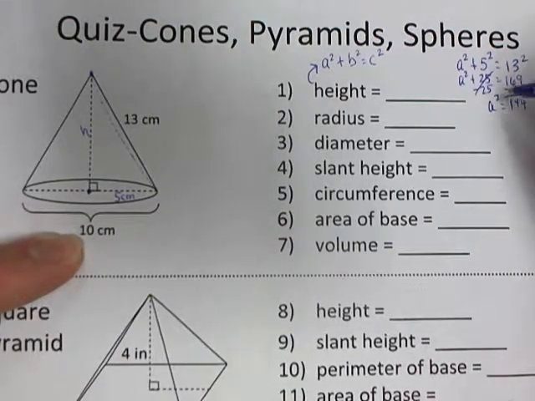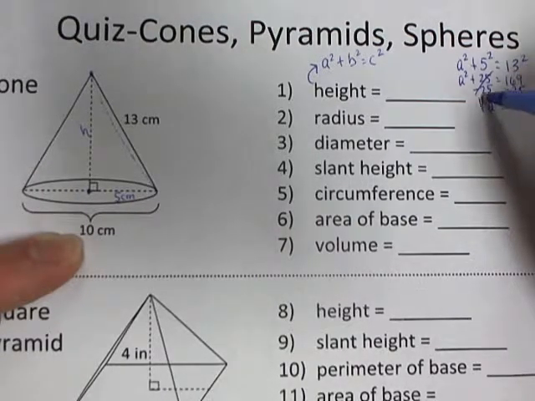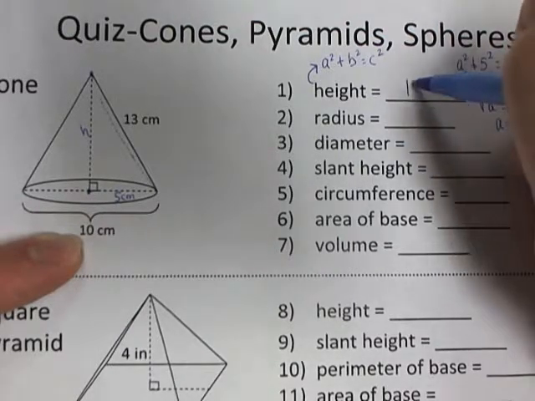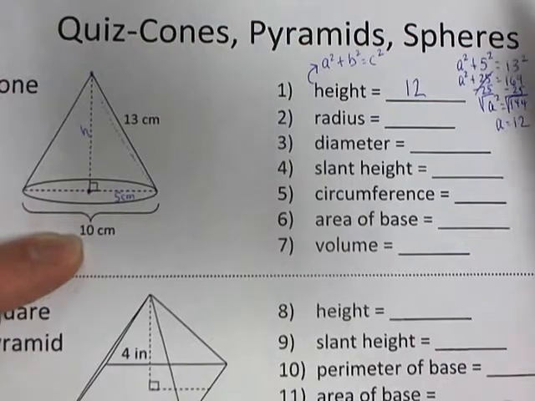Well, the variable's not alone when you have that exponent attached to it, so we need to take the inverse of squaring, which is to take the square root in order to get rid of that exponent. So do the same thing on both sides. Taking the square root of a squared eliminates the exponent. The square root of 144 is 12, because 12 times 12 is 144. So the height is 12.